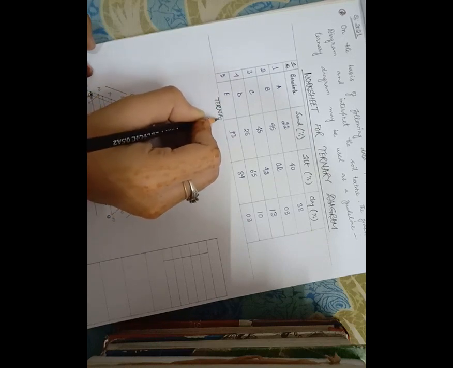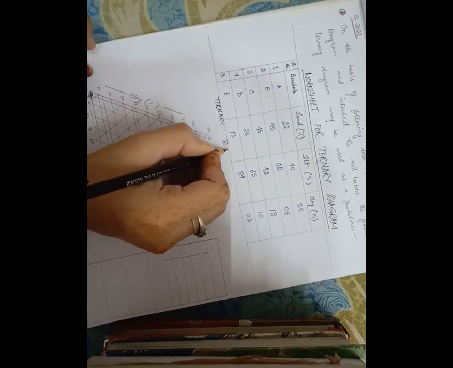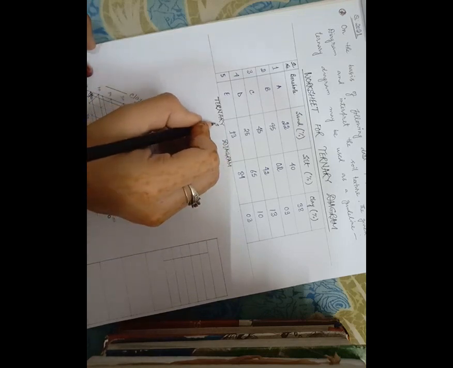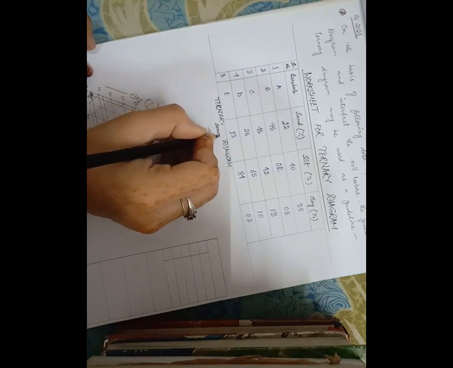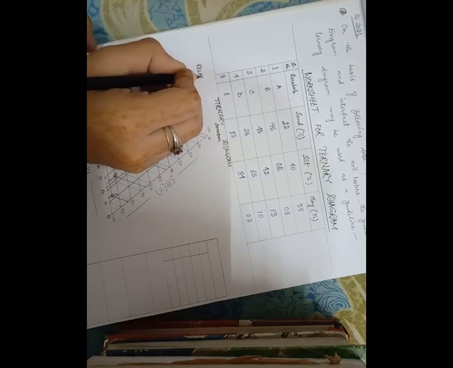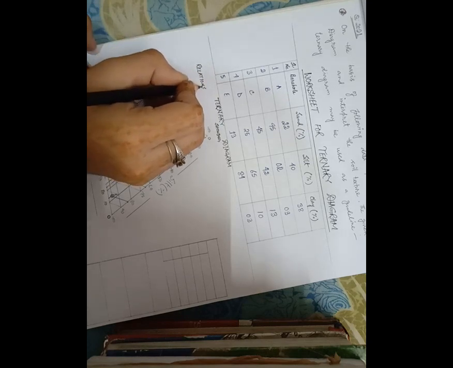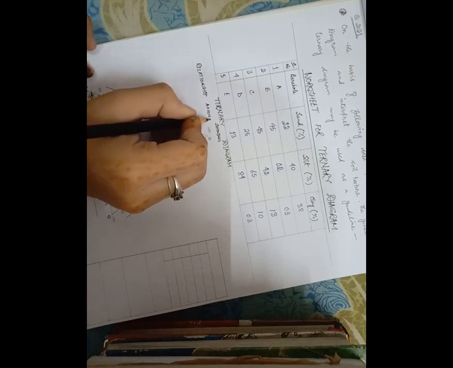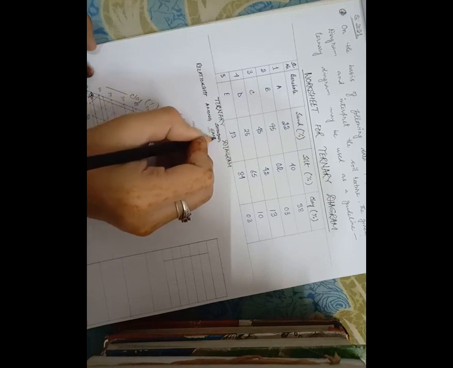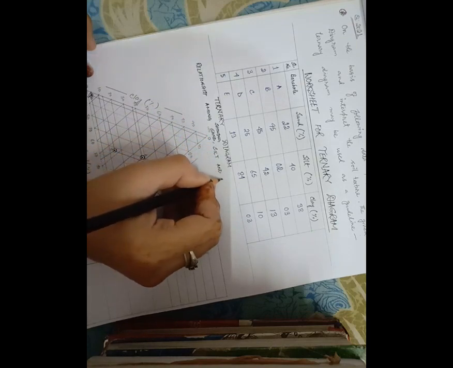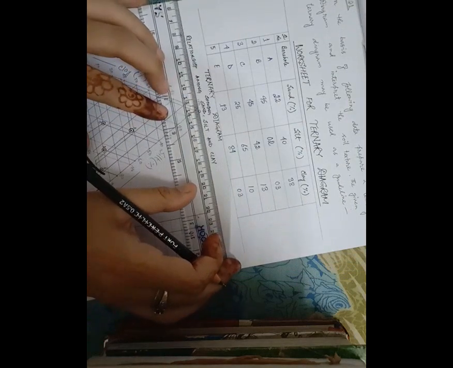Ternary diagram showing the relationship, not between, it's among, relationship among sand, silt, and clay. So this is the heading of the diagram.